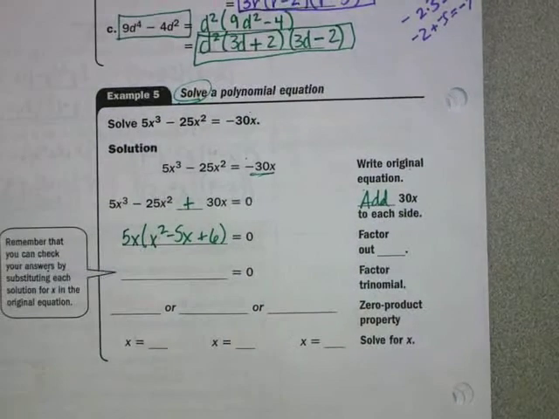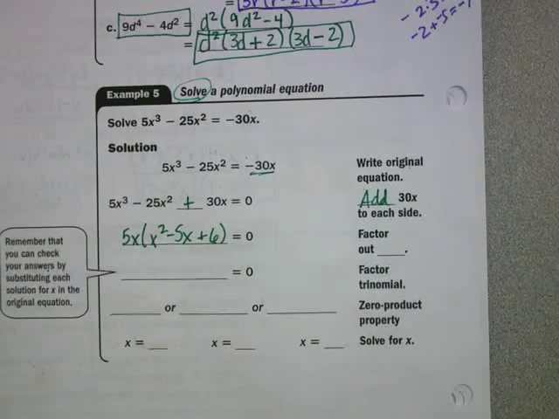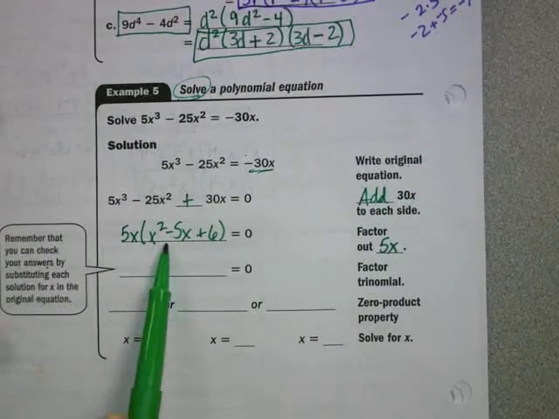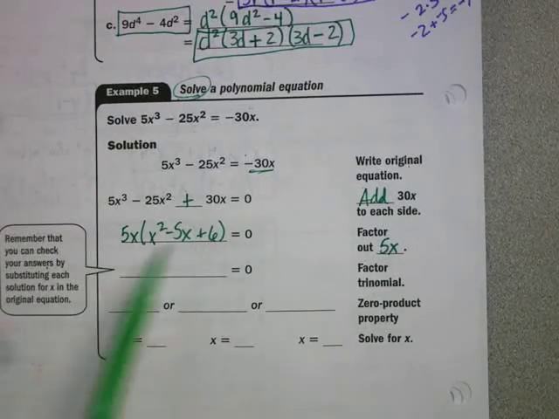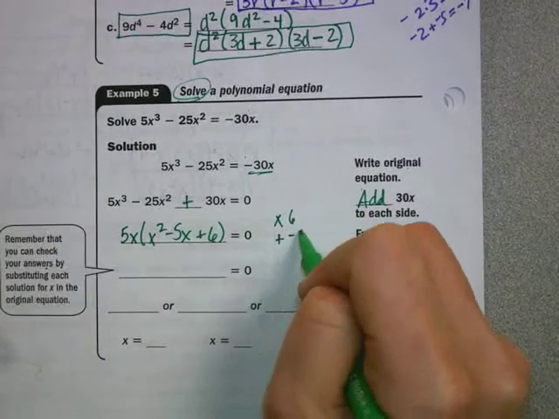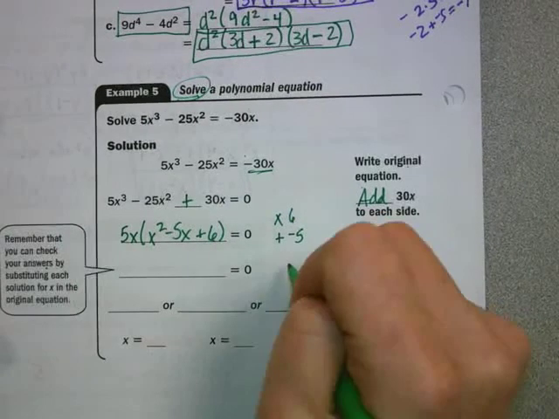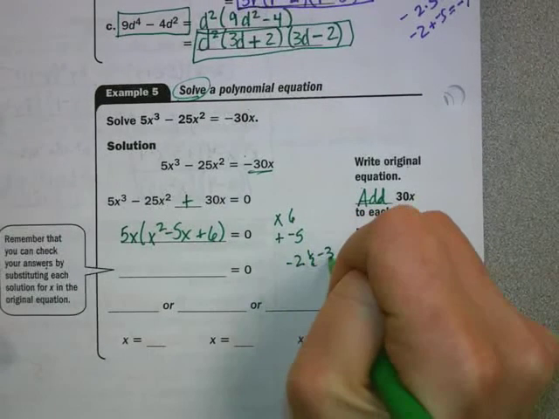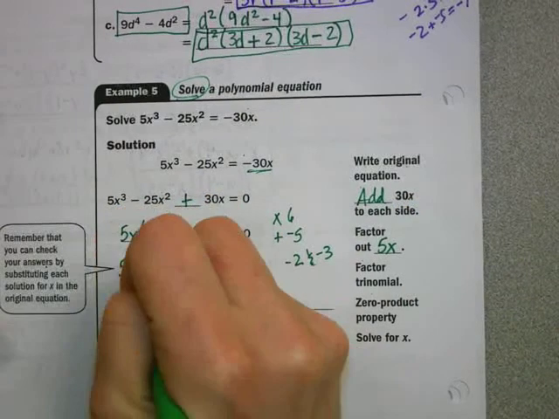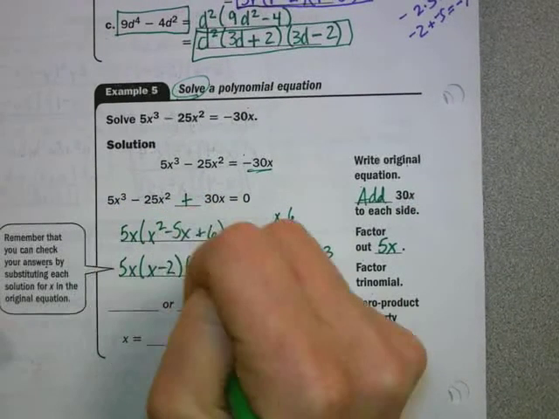Okay, so we factored out a 5x. That was our notes for what we just did. Is this a perfect square trinomial? Perfect square, not a perfect square, so it's not. So now we need to say what multiplies to 6 and adds to -5. If you said it was -2 and -3, you are correct. So we have 5x now times the quantity of x minus 2 times the quantity of x minus 3.